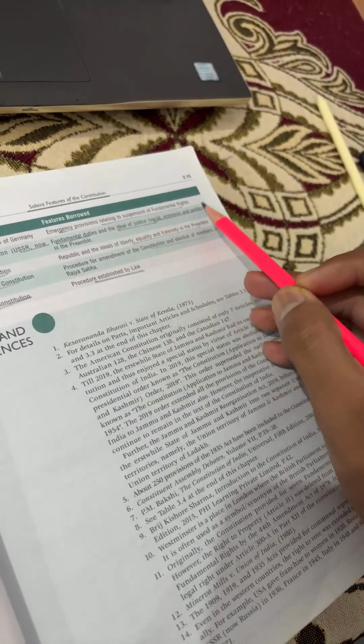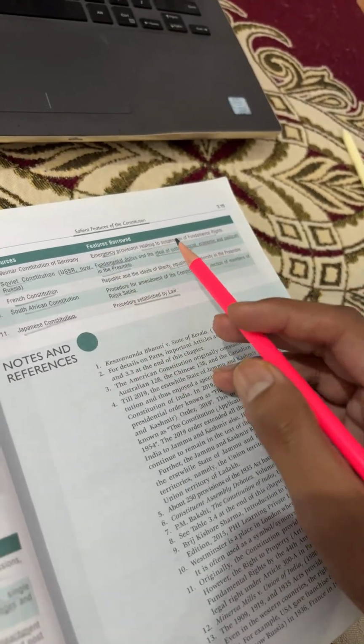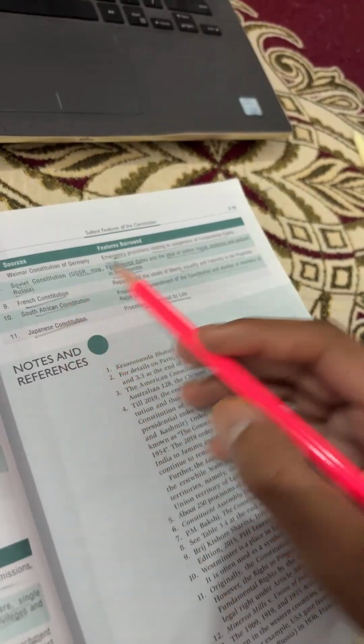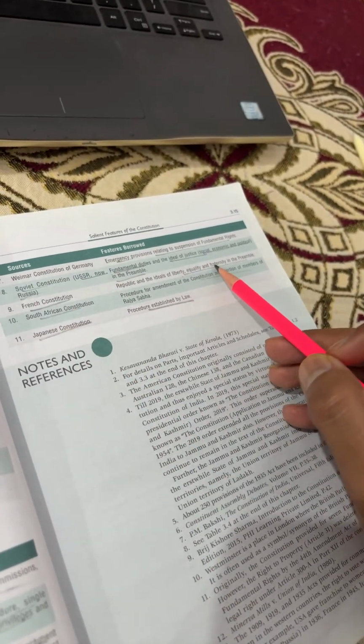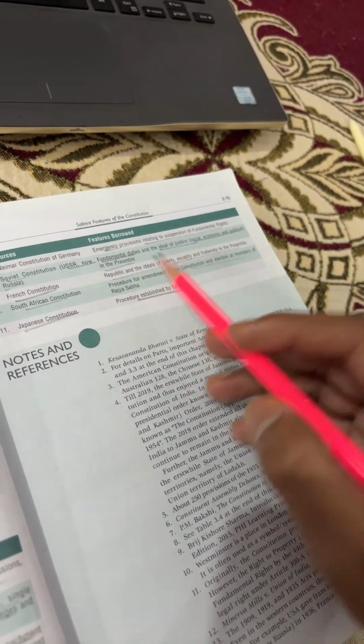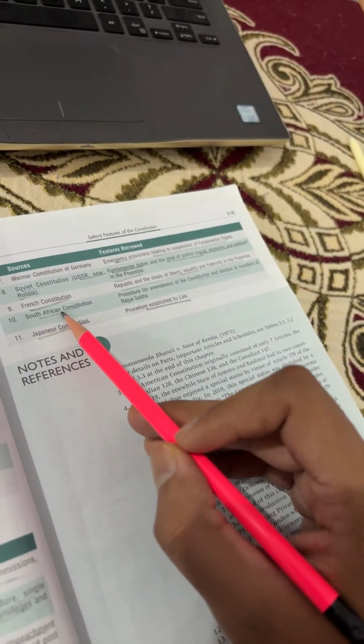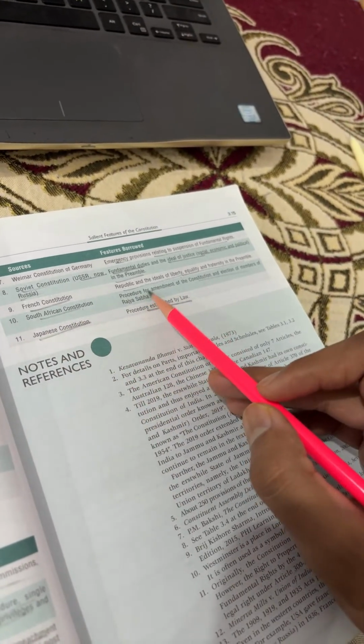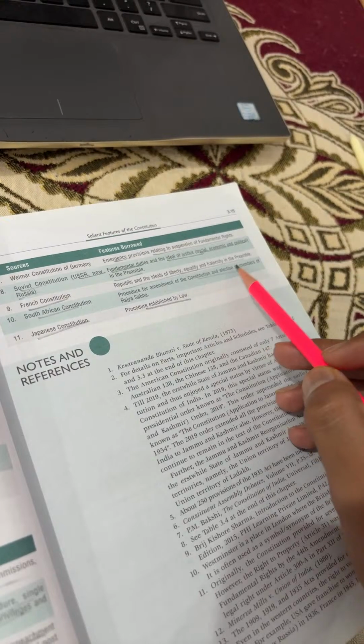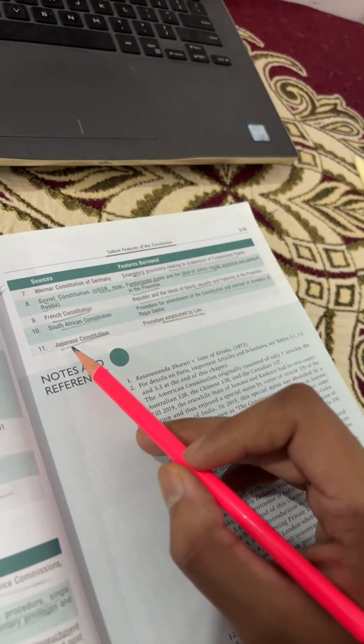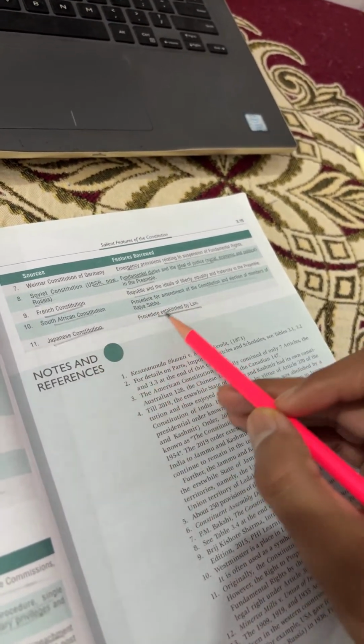USSR: fundamental duties, ideal of justice, social, economic and political, in the preamble. French Constitution: liberty, equality and fraternity. South African Constitution: procedure for amendment of the Constitution and election of members of the Rajya Sabha. Japanese Constitution.